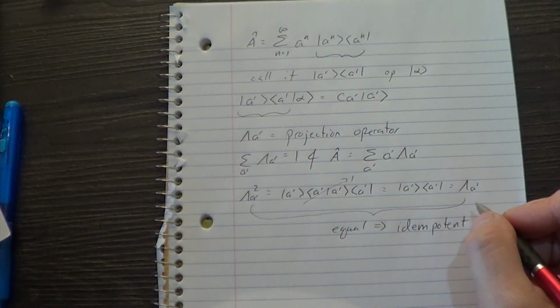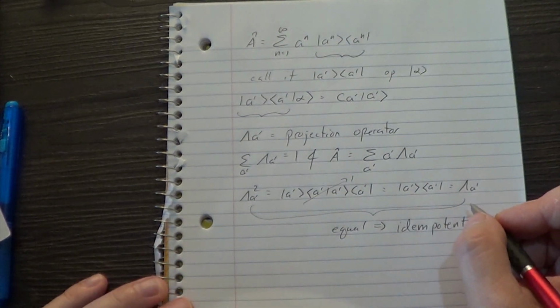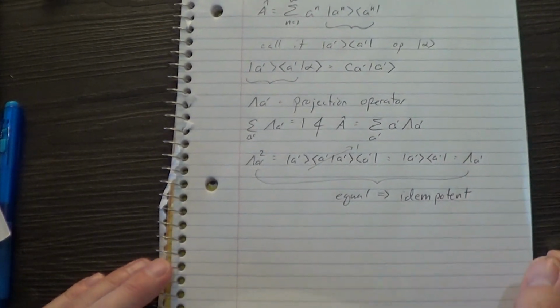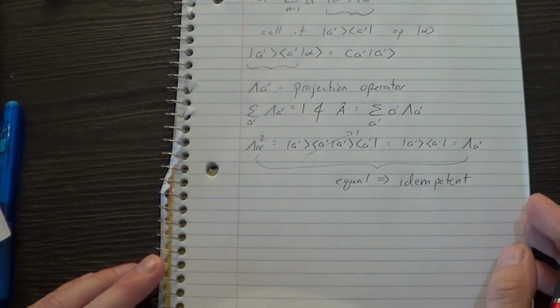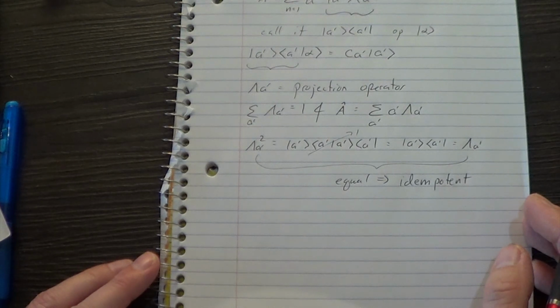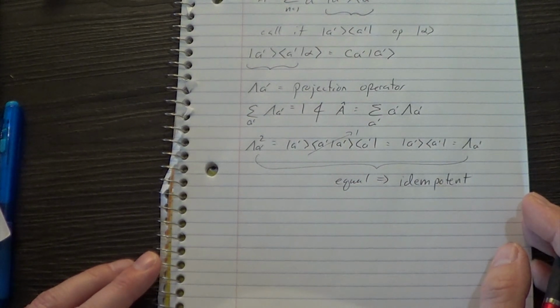Again, that's used in proofs. Part of Dirac notation is learning how to do proofs just for the hell of it, and they're much easier to do with Dirac notation. So let's do another proof. Let's see what else we can do with projection operators.